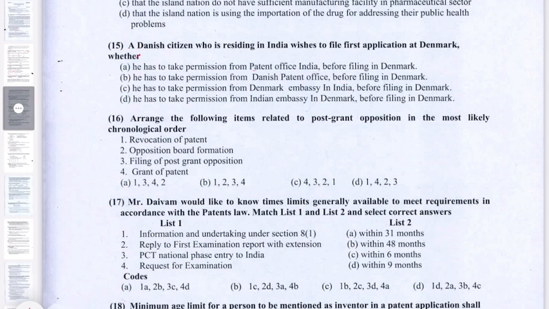Whether A, he has to take permission from Indian Patent Office before filing in Denmark, he has to take permission from Danish Patent Office before filing in Denmark, he has to take permission from Denmark Embassy in India before filing in Denmark, he has to take permission from Indian Embassy in Denmark before filing in Denmark. So the correct option here is A, he has to take permission from the Patent Office India before filing in Denmark.